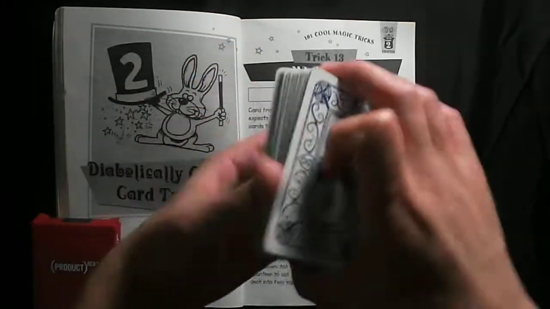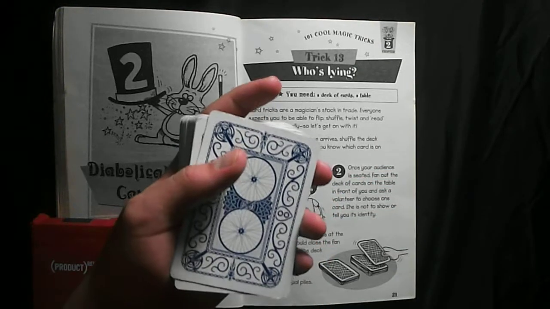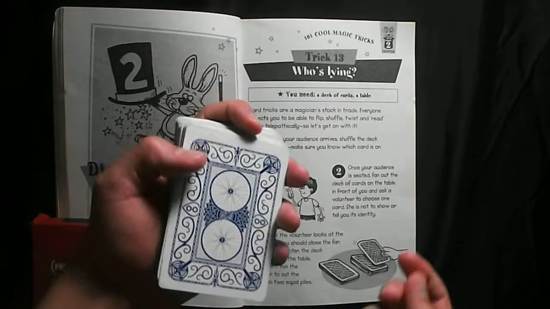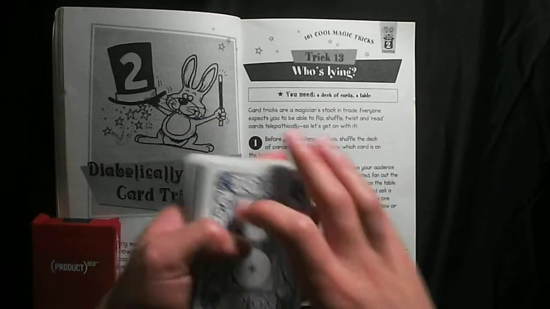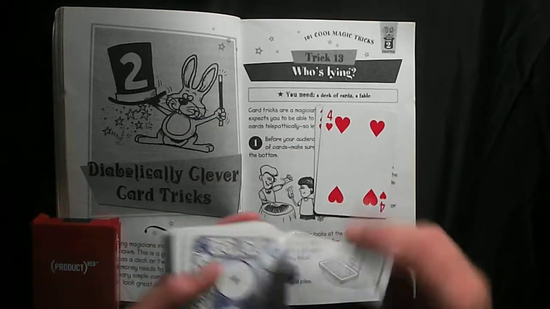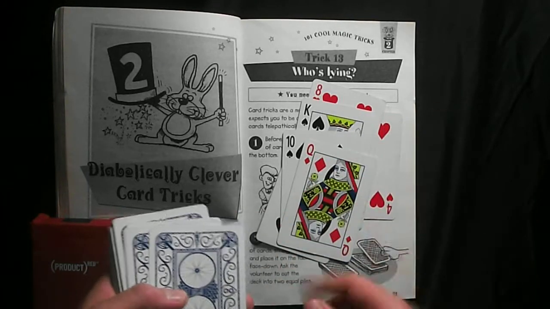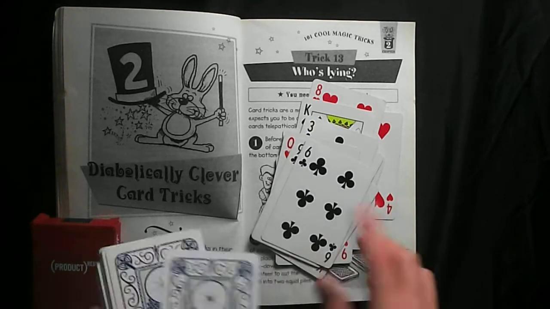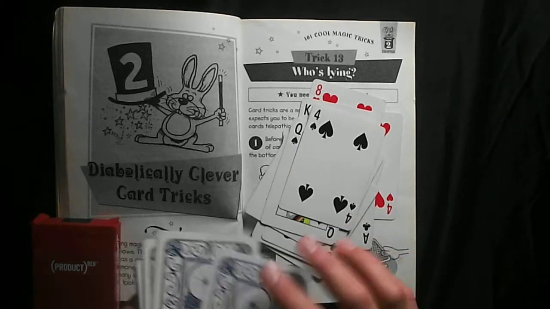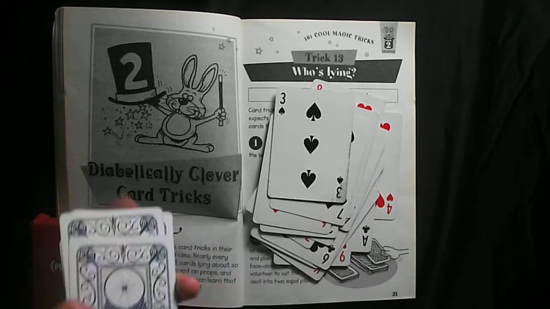And then, okay, so you want to deal the cards down, and you want to tell them to say no after every card, so you can determine if they're lying. Alright, so like that. Quickly deal them, and they'll say no during this, while you're dealing. So we're looking for the 3 of spades here. Alright, right there, the 3 of spades.